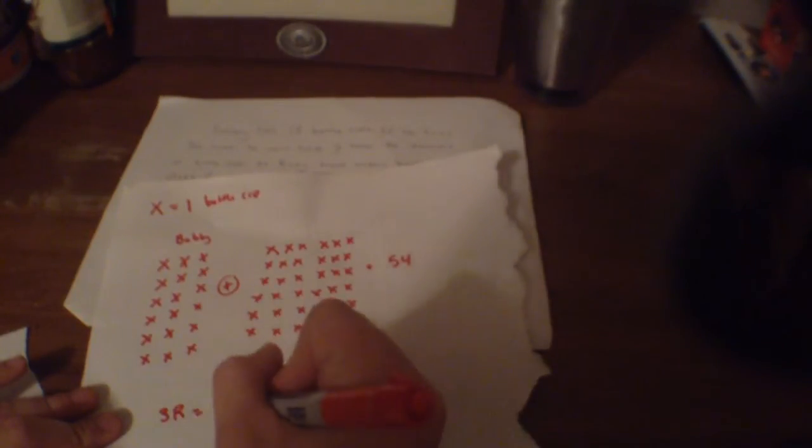So how do we figure all this out? Well, this is our total set, or even area if you want to call it. We have 54 bottle caps right here. Bobby has 3 times the amount as Ricky. So 3 times whatever Ricky has is going to give us our Bobby. Now, we know 3 times our Ricky is going to give us 54 because Bobby has 54. So what we need to do is group our 54 of Bobby's into 3 equal pieces.